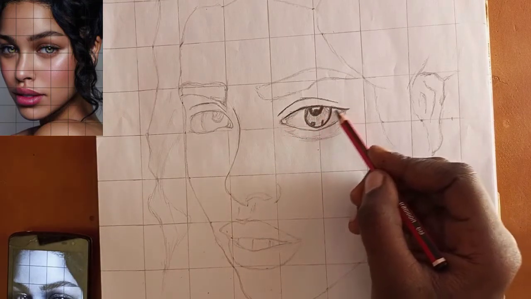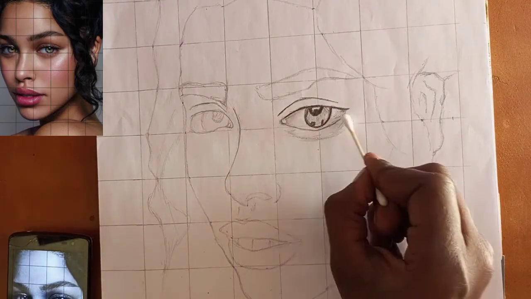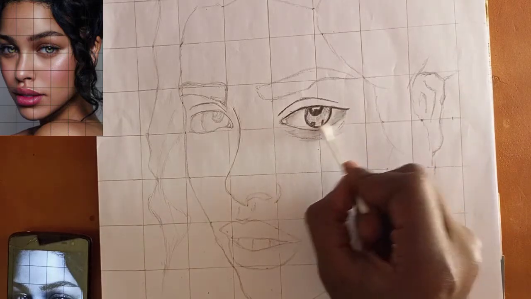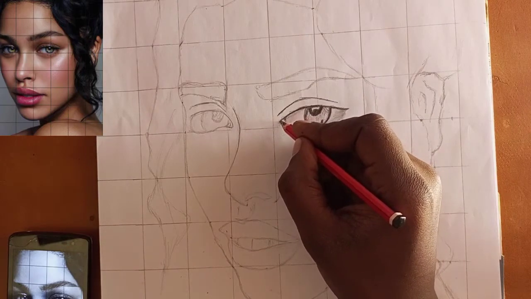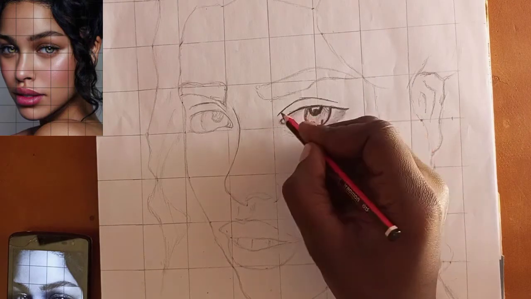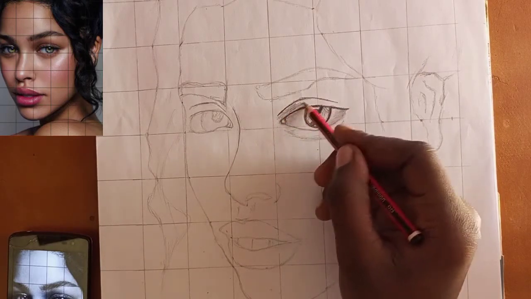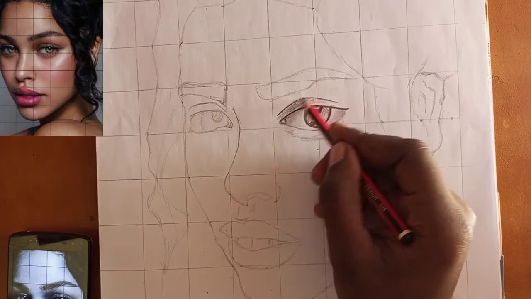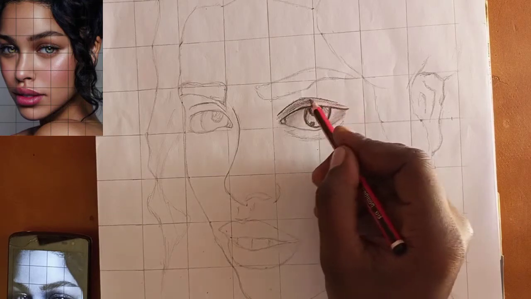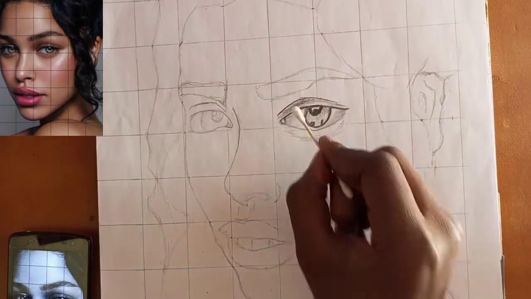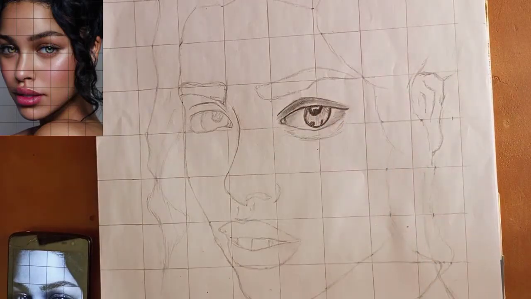Shade the eye and then blend using cotton or an ear cleaner, the ear pads, to blend. Shade on top of the eye. After, use the ear pads to blend it very realistically.